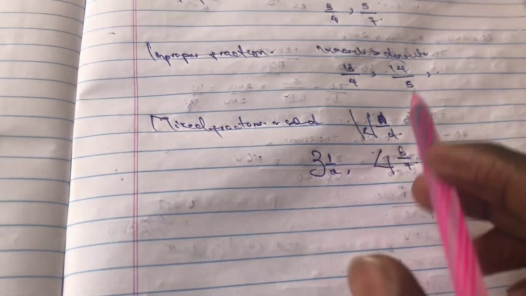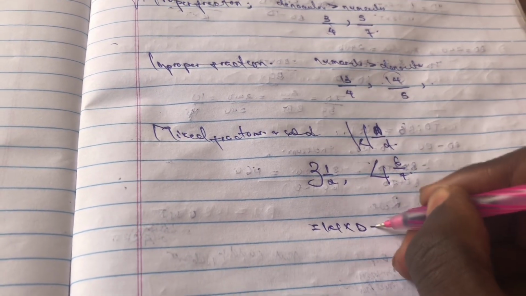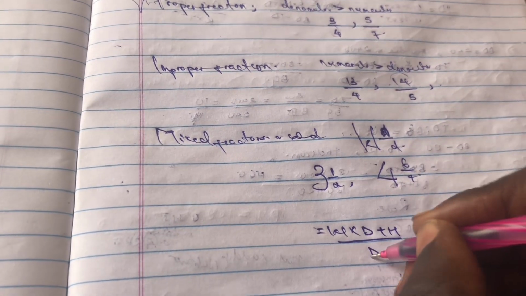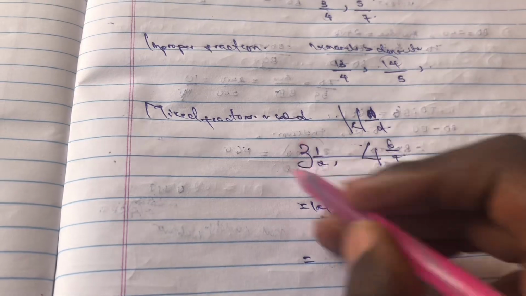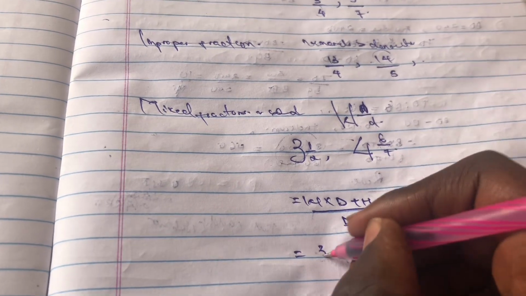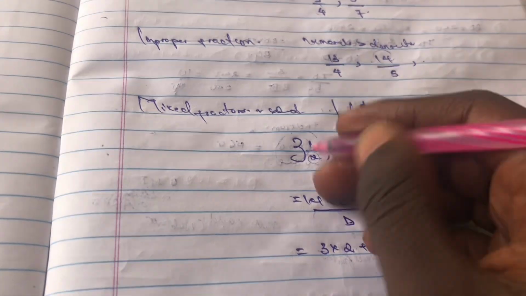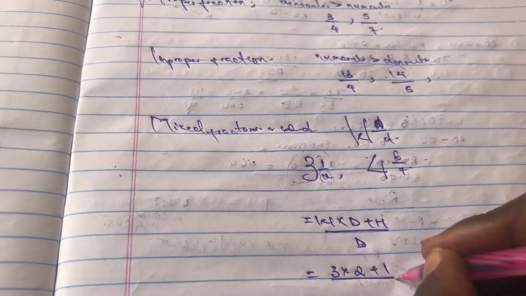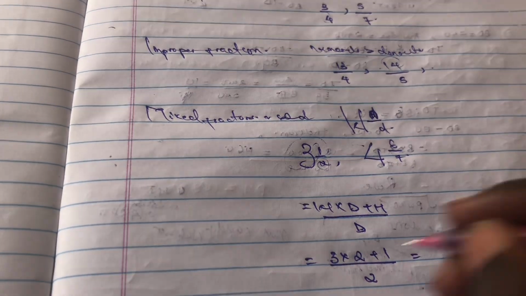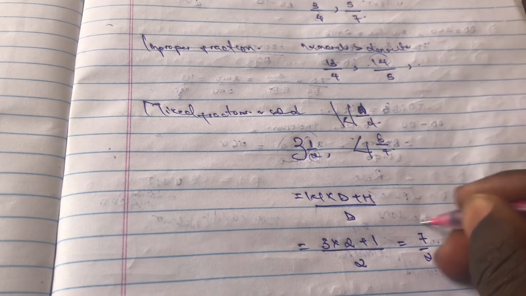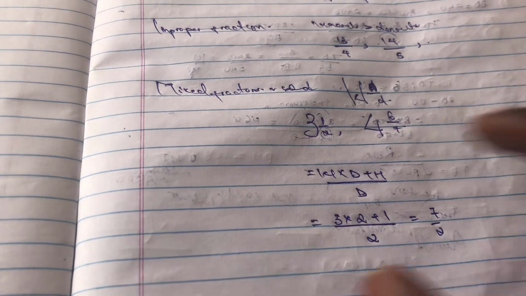To change them back to this, we get the whole times the denominator plus the numerator, over the denominator. So for this case, let's try it out. Our whole is 3, times the denominator, which is 2, plus the numerator, which is 1, over the denominator, which is 2. So this is 3 times 2, which is 6, plus 1, which is 7 over 2. So this is actually the same as that. That is for mixed fractions.